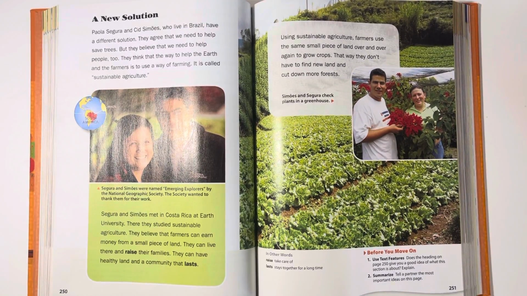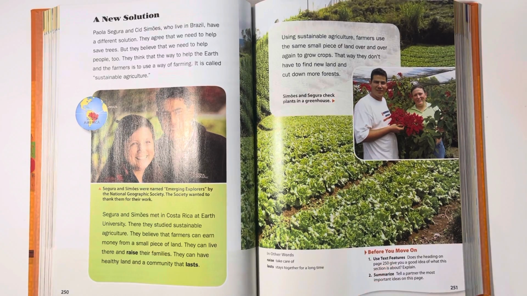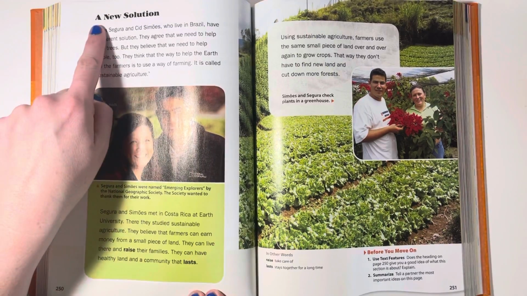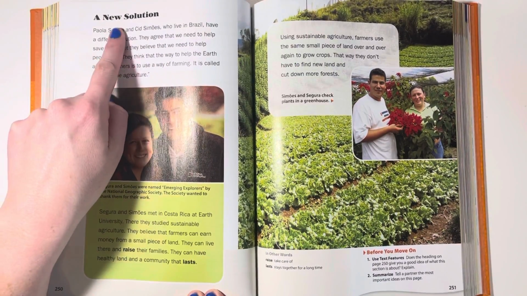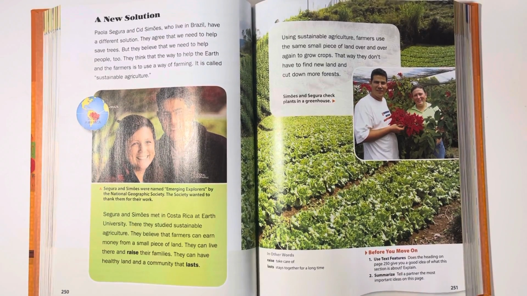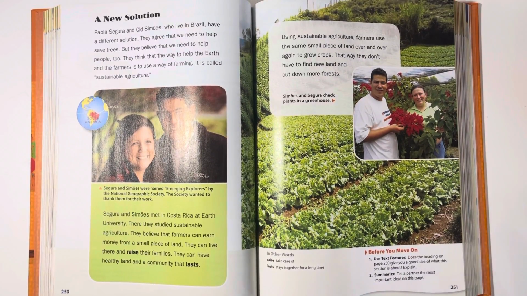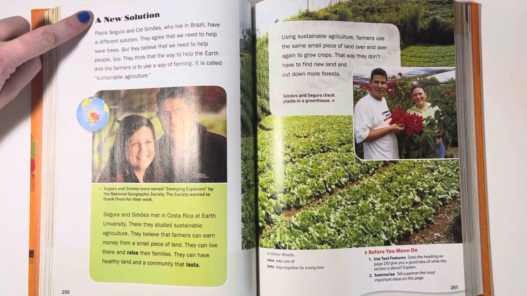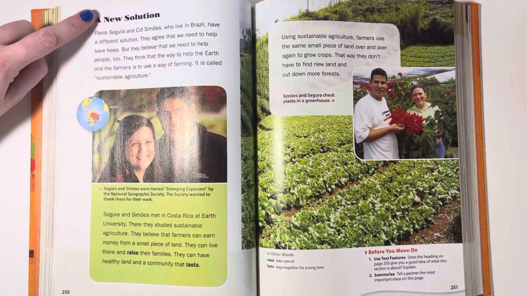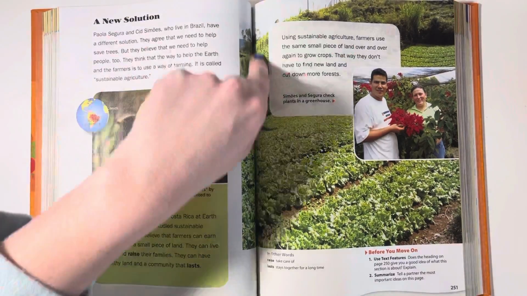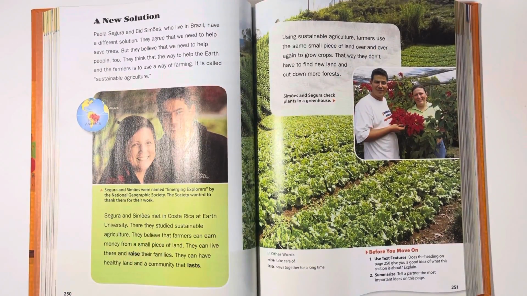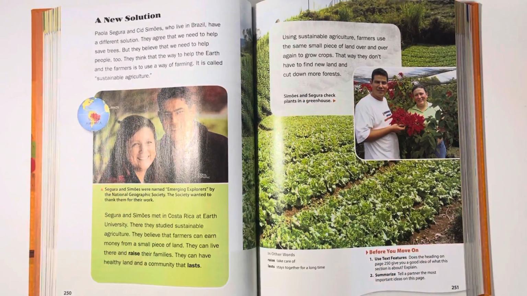So make sure you have your pencil and your paper. We're going to answer the third question on your paper. We're going to use text features. Does the heading on page 250, so this is page 250, here's the heading, a new solution. Does this heading give you a good idea of what this section is about? Explain. So the section heading is a new solution. Does this give you a good idea of what this section is about? Explain it to me. What is it that this talks about that helps you know it's a new solution? Pause the video and answer question number 3 on your paper.